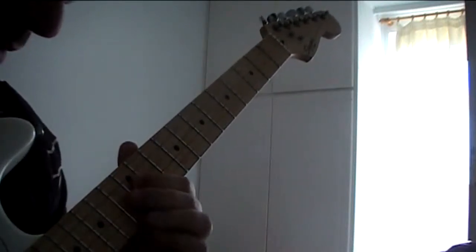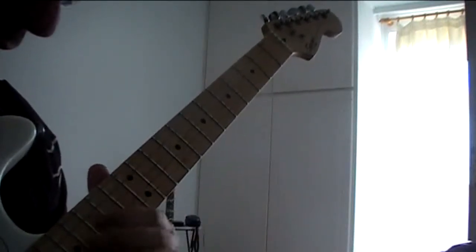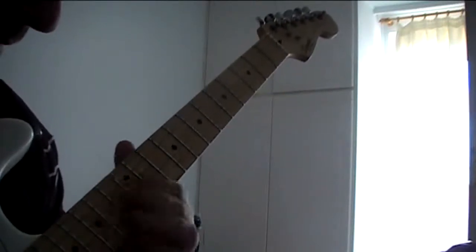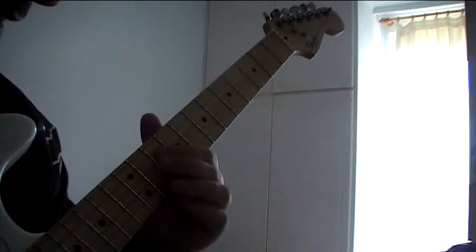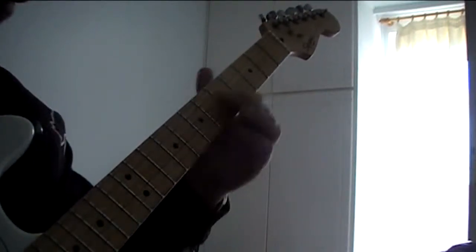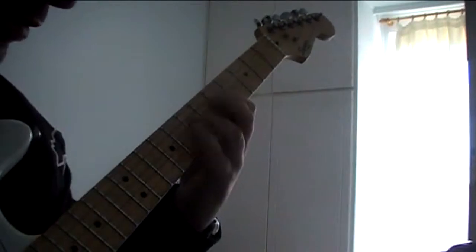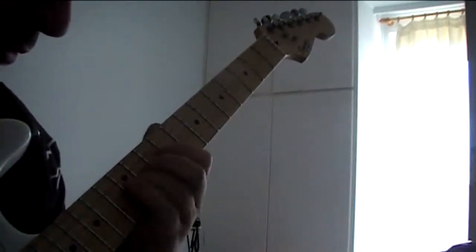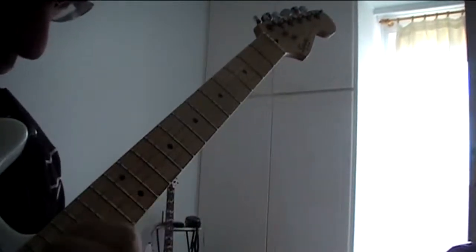Okay, 1, flat 2, flat 3. Flat 7, flat 6, 5 and 4. We just played the Phrygian mode on one string.